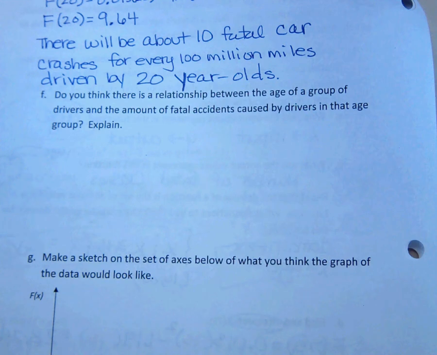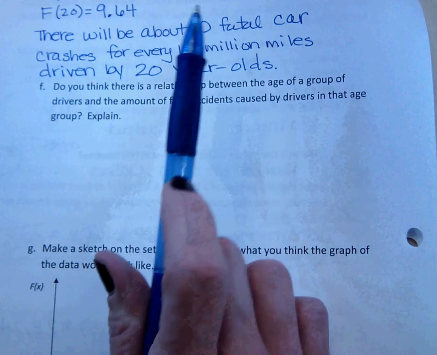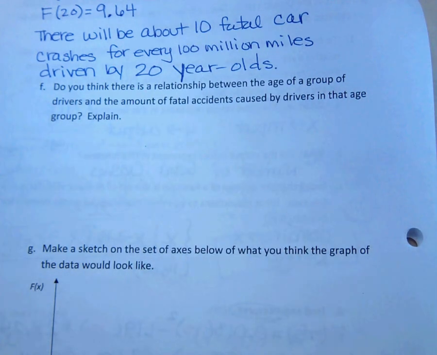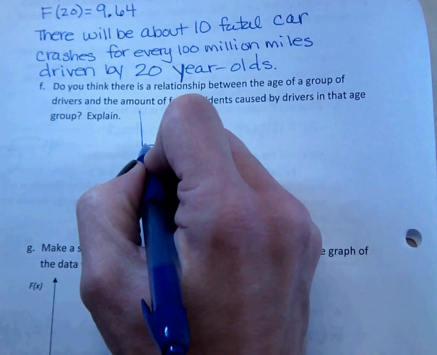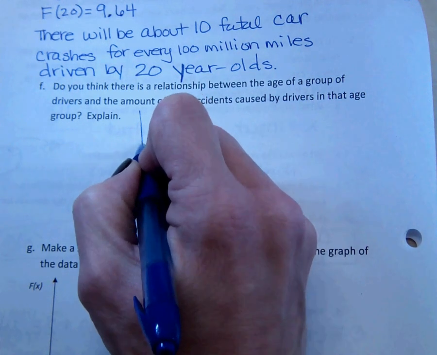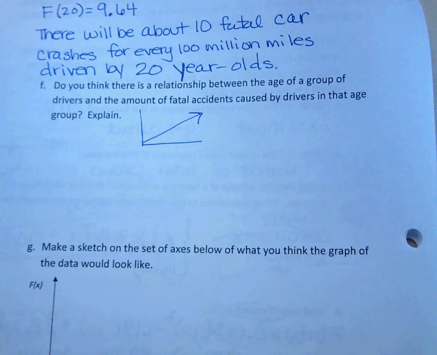So, if you look at it, 20-year-olds got in 10 car accidents, 75-year-olds got in 12 car accidents. So you might think, okay, well, as you get older, the number of car accidents you get in goes up. But is it that simple? If 20-year-olds get into 10 fatal car accidents, do we think 30-year-olds, 40-year-olds, they get in more? No, probably not.